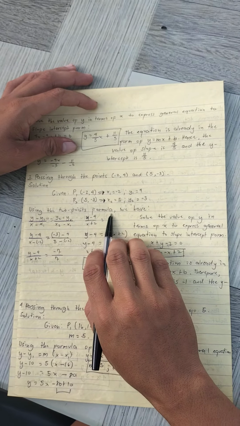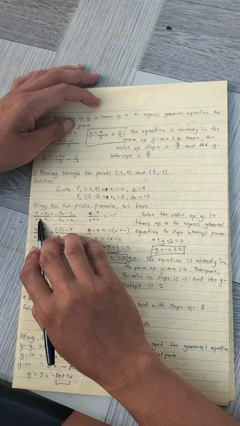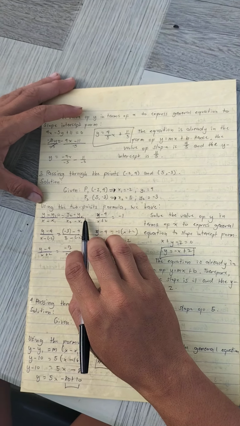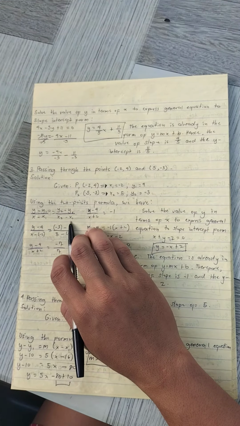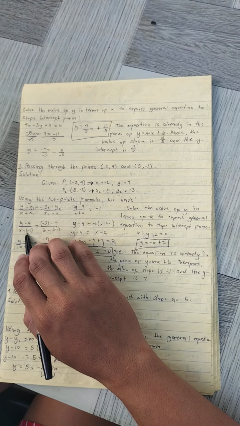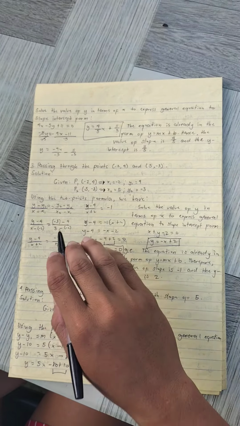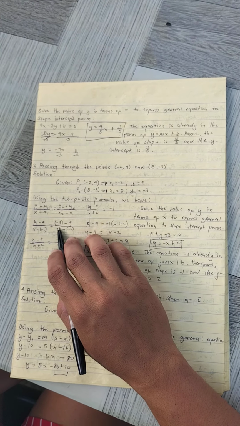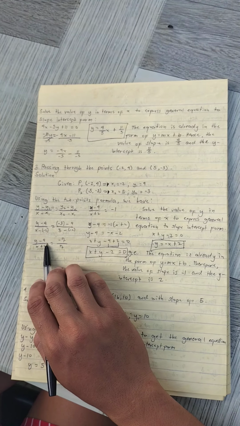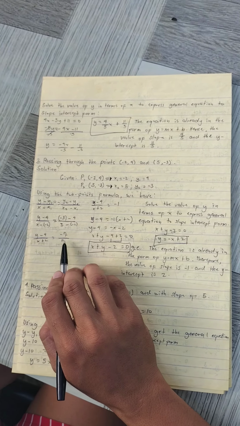Using the two-points formula, we have y minus y sub 1 over x minus x sub 1 is equal to y sub 2 minus y sub 1 over x sub 2 minus x sub 1. Y minus 4 over x minus open parentheses negative 2 is equal to negative 3 minus 4 over 5 minus negative 2. And then y minus 4 over x plus 2 is equal to negative 7 over 7.